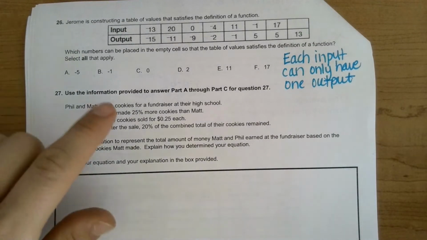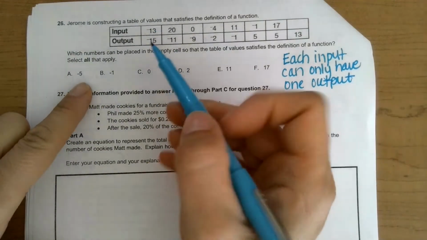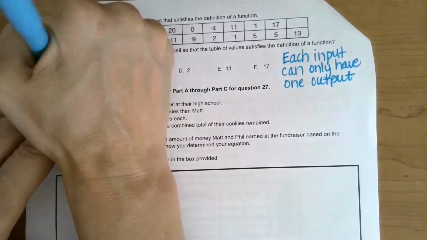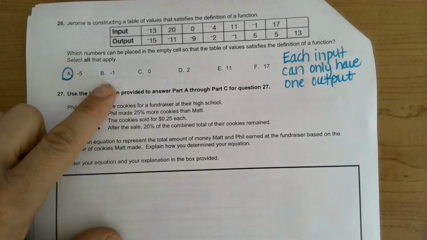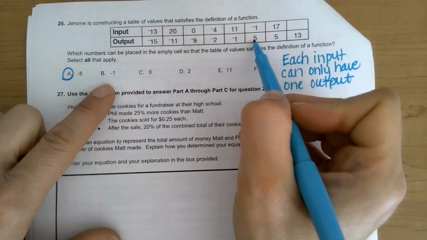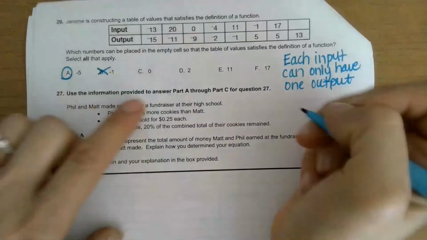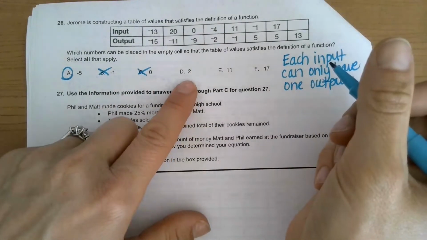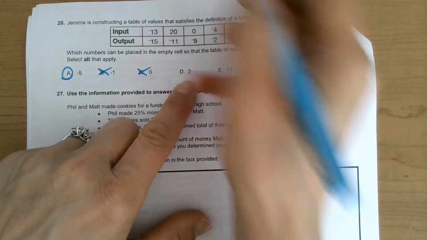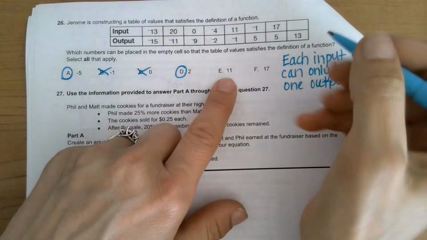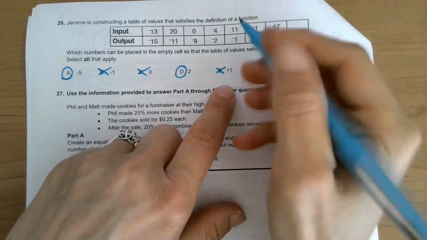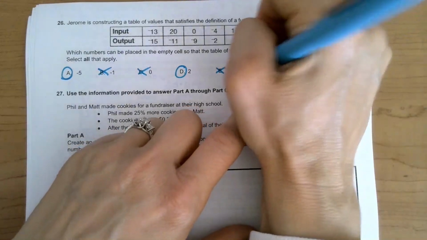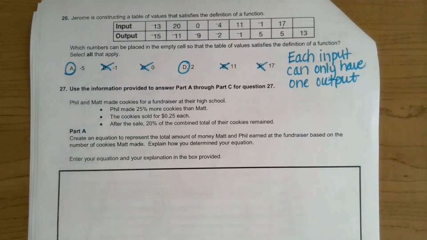So we have negative 5. Now, as long as the inputs don't repeat, that's okay. So we don't have any others that are negative 5, so negative 5 could work. Negative 1, now we have another input of negative 1 with an output of 5, so it couldn't also have an output of 13. 0, we already have an input of 0 with an output of negative 9. That cannot work. 2, we do not have an input of 2, so that is possible. 11, there is already an input of 11 with an output of negative 1, and 17 also already has an output of 5. So the correct answers would be A and D.